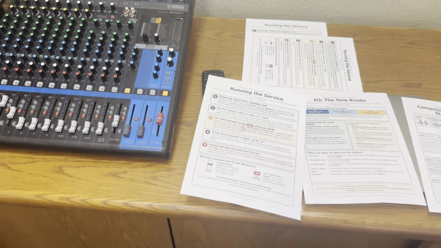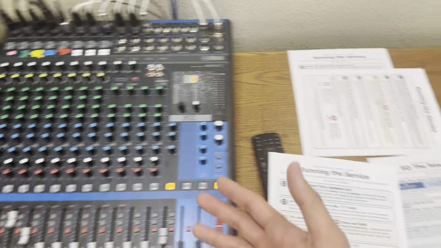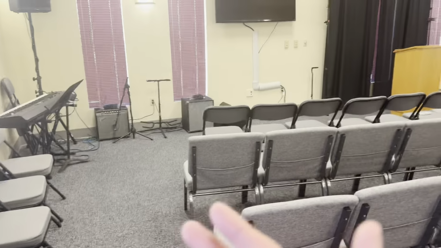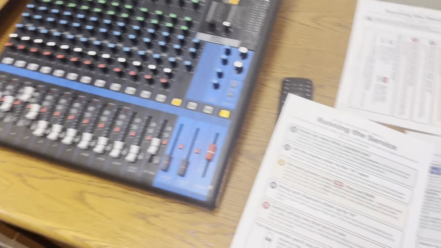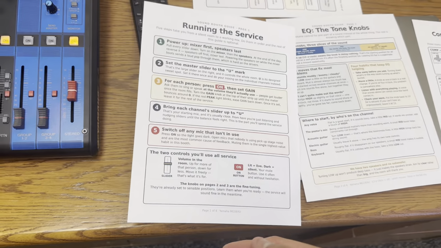All right, here's video part 2, going a bit more in depth to how to properly run a sound system, as this is one of the most crucial parts of good music. I'm going to walk you through my guide here, this four-page guide that will be posted up here soon. It will be available to you digitally as well as on the Discord.